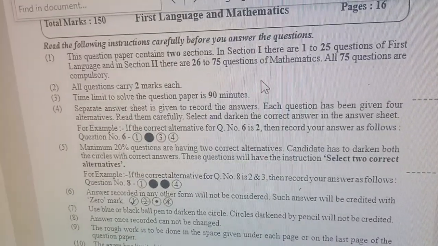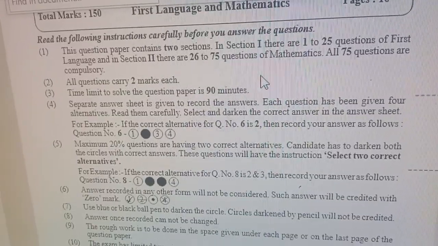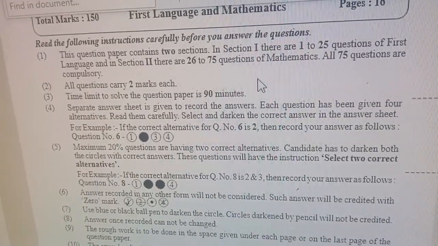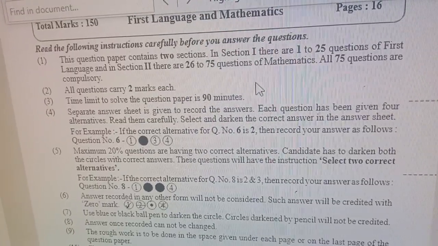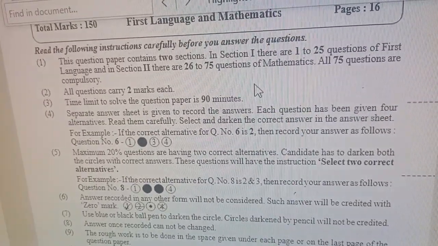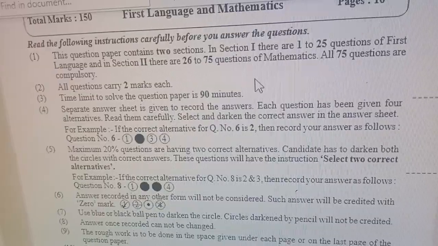A maximum of 20 questions have 2 correct alternatives. The candidate has to darken both circles with the correct answers. These questions will have the instruction: select 2 correct alternatives. For example, if the correct alternatives for question number 8 are 2 and 3, record your answer as follows.